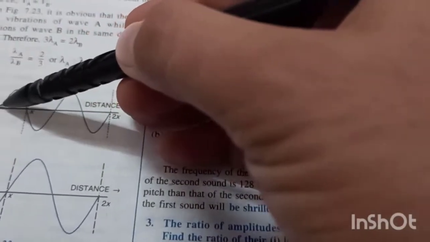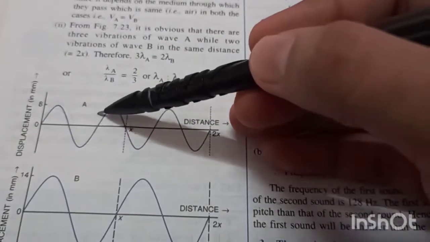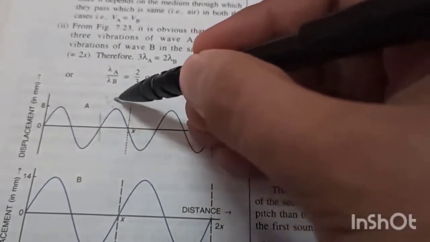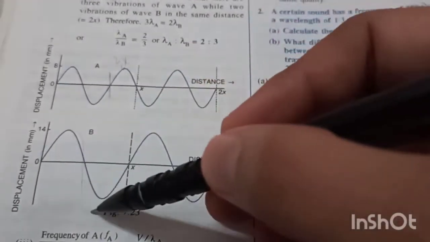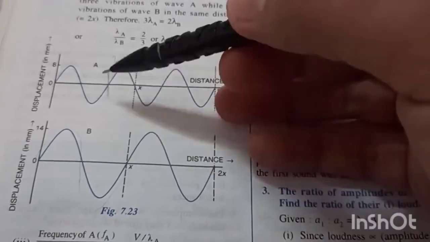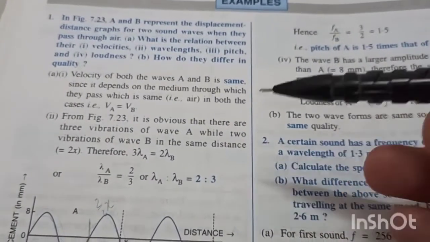So one wave is 2/3 of x. So the wavelength here is 2/3 of x, whereas here one wavelength is x. So the ratio is 2/3 x upon x, which is 2:3.